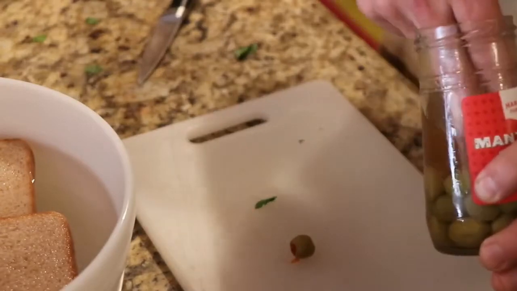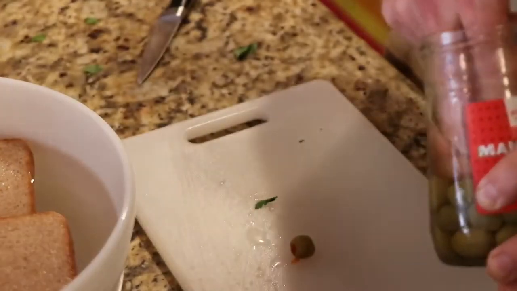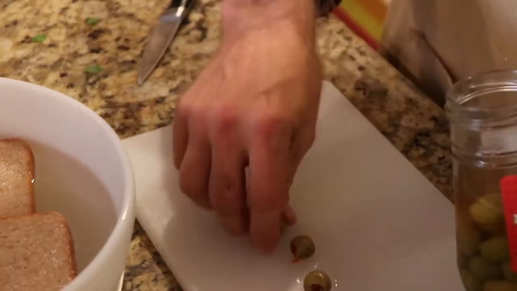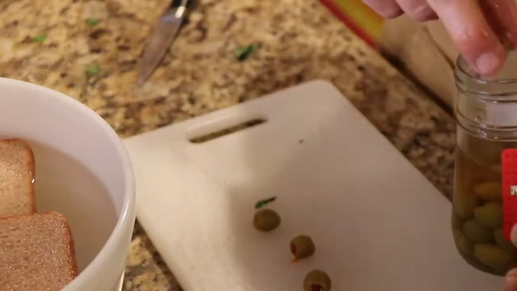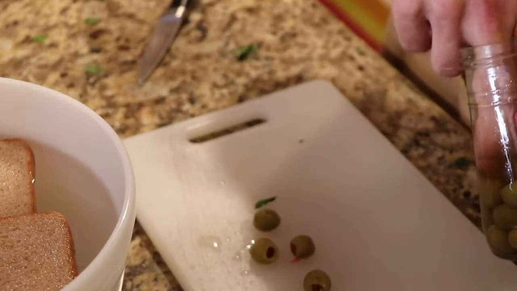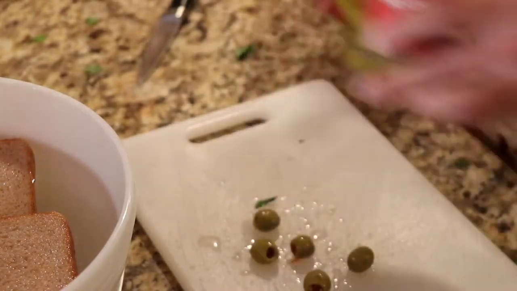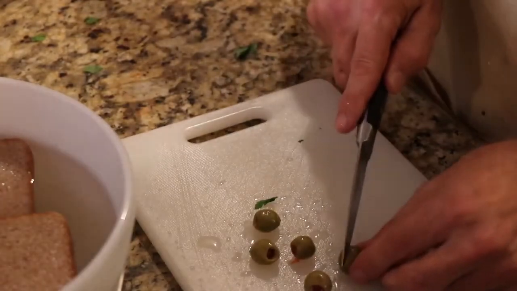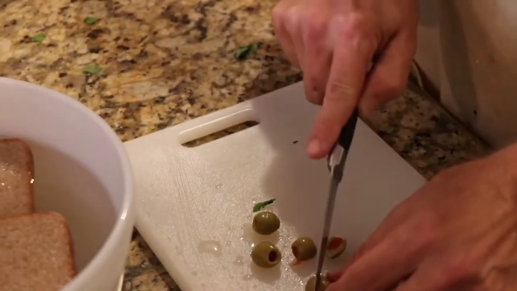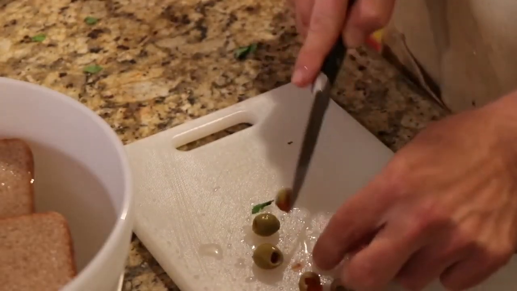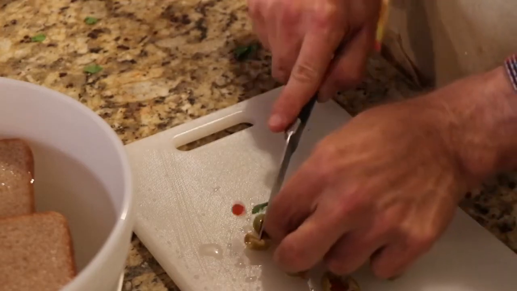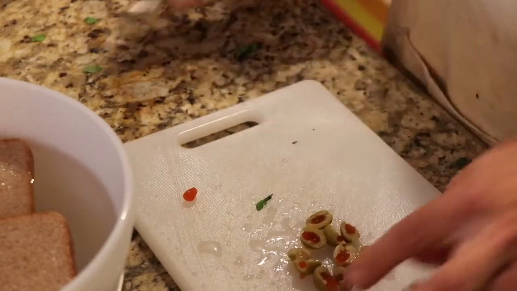They say you can't have too many olives unless you have a problem with sodium, in which case you should probably switch to something less salty. I don't have a problem with sodium yet, but it does happen as you get older. Let's see here. Okay, I think that should be enough.